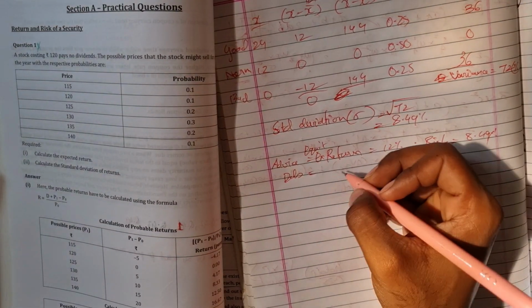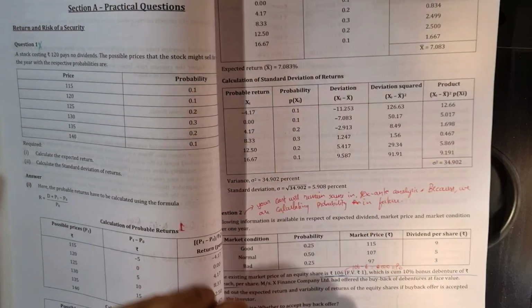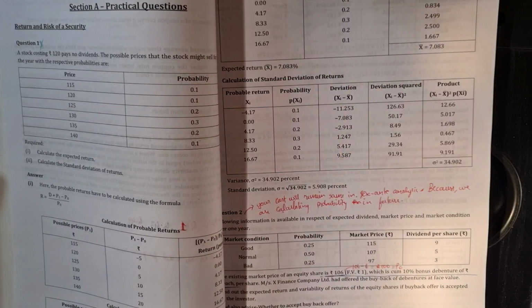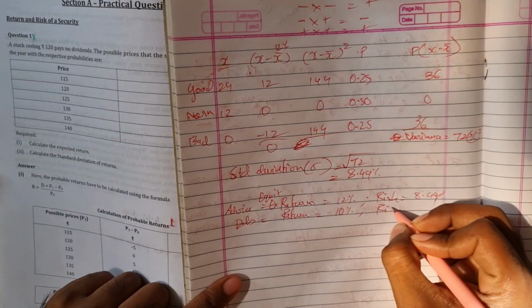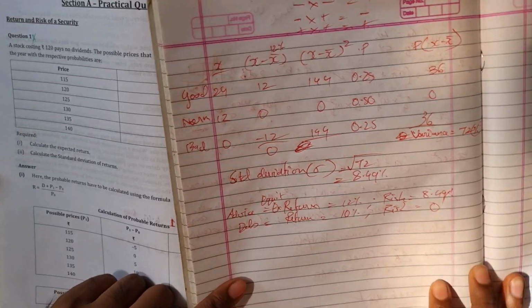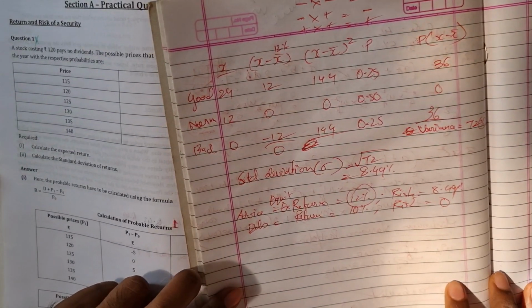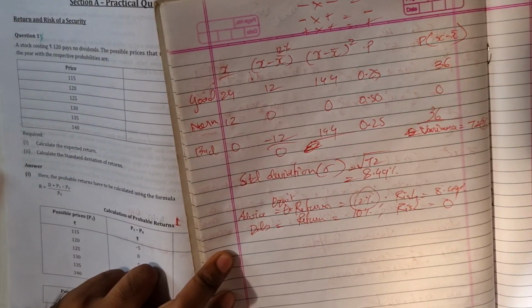In debenture, what is my return? Return is your interest percentage. How much is it? 10%. Okay, and risk, how much is it? Risk is 0. So what we choose is, we choose the better option. Okay, we choose the option which has higher return.